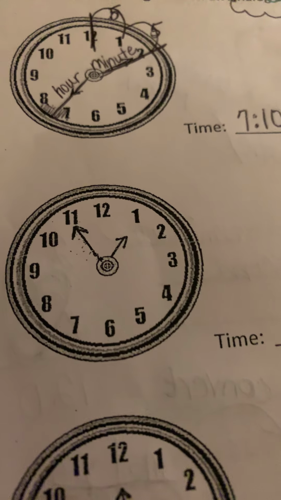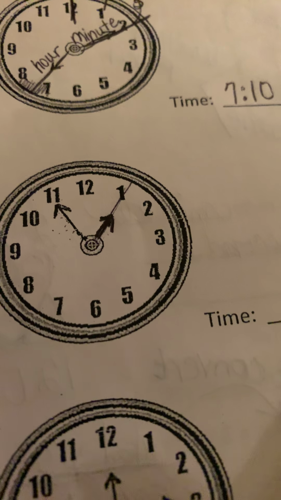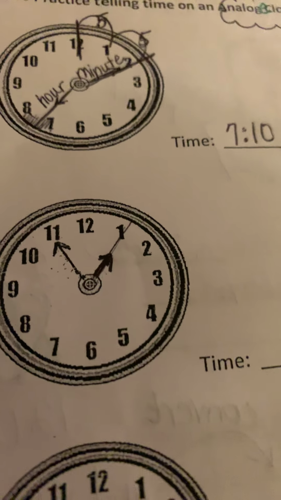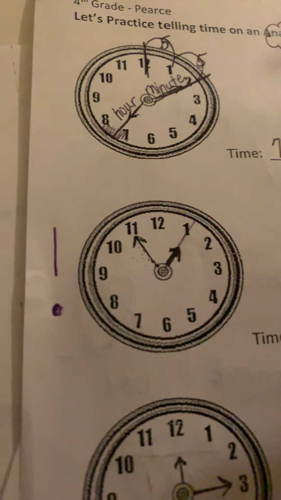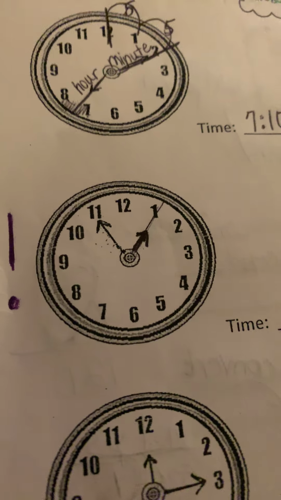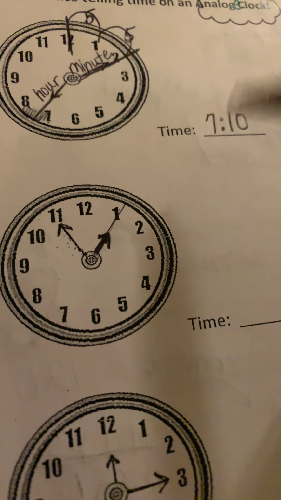All right, which one's your hour hand? Short one. Short hand, short word. All right, well, it's straight up pointing at the 1, right? But I want y'all to look at something. This is the danger zone. Warning, warning. And really, I should have been telling y'all to check the minute hand before you write down the hour. You should always check the minute hand before writing down the hour.